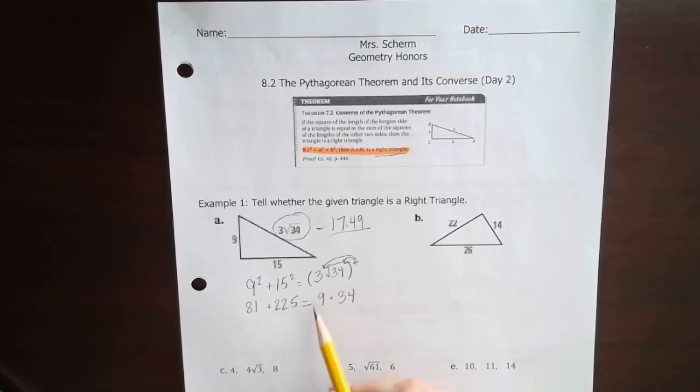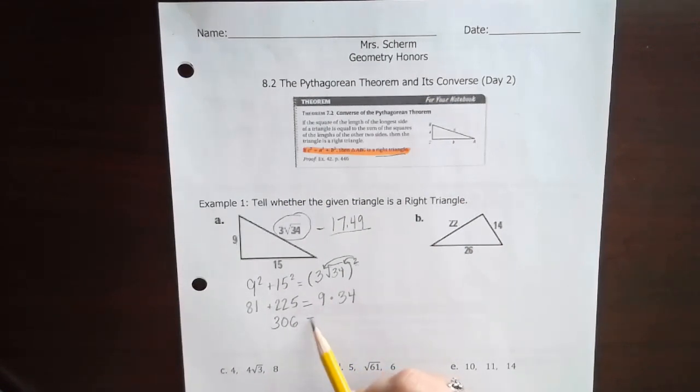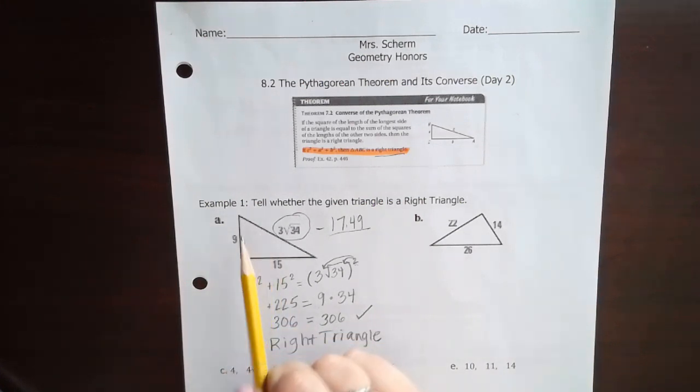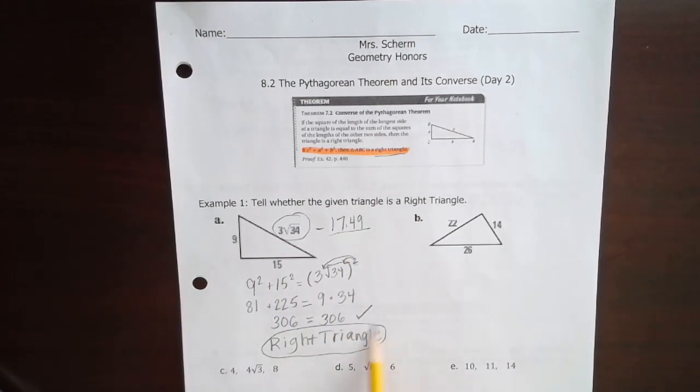Those numbers end up having to be multiplied here. Okay, so we're going to multiply them. So I'm going to continue. 81 plus 225 is 306. 9 times 34 is 306. So since they equal each other, that means that this is a right triangle, which is what the question asks. Tell whether the given triangle is a right triangle. It is a right triangle.